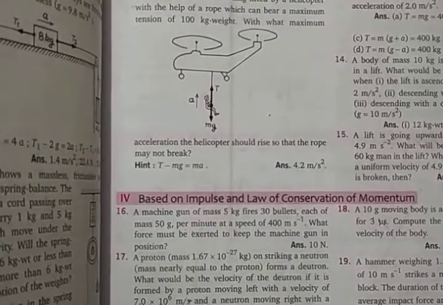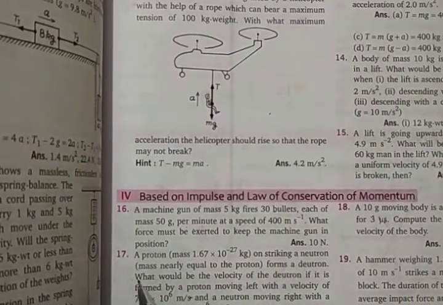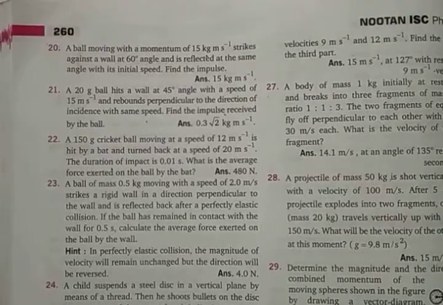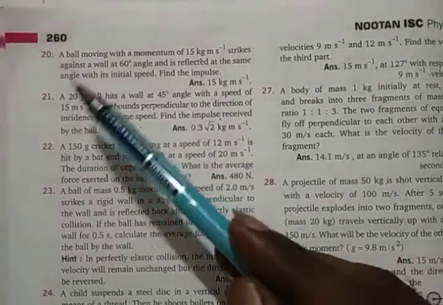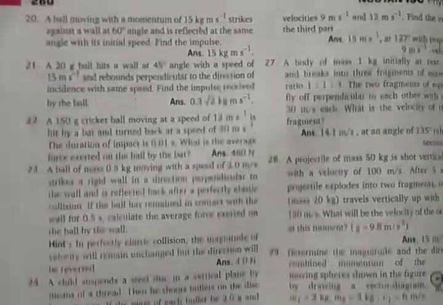based on impulse and law of conservation of momentum, we have already done 16, 17, 18, 19. We have finished, and also we have finished the initial four questions on this page. 20, 21, 22 and 23 we have already done. So we're going to start with question number 24.